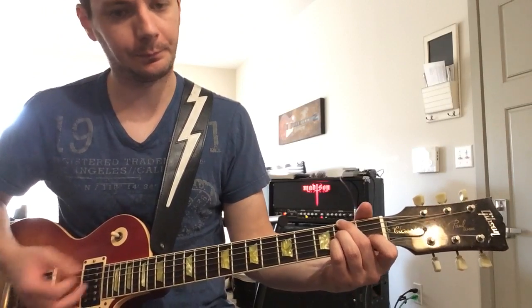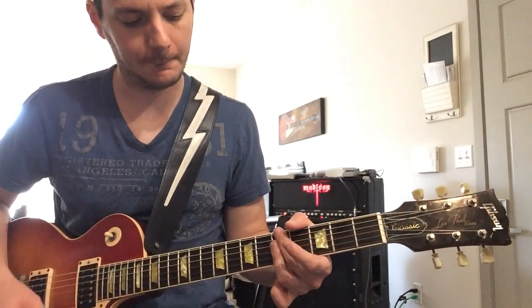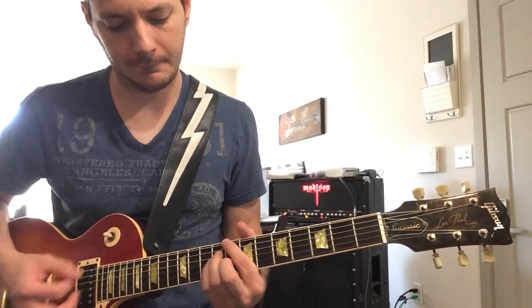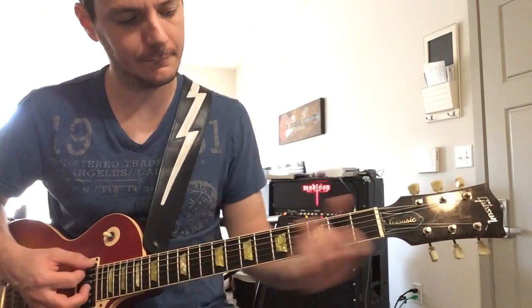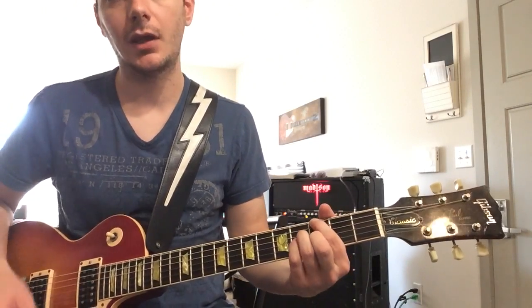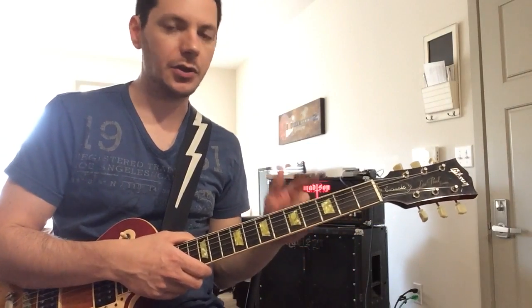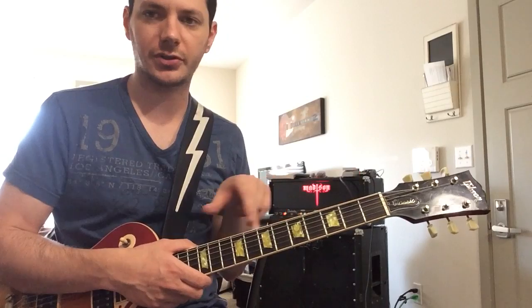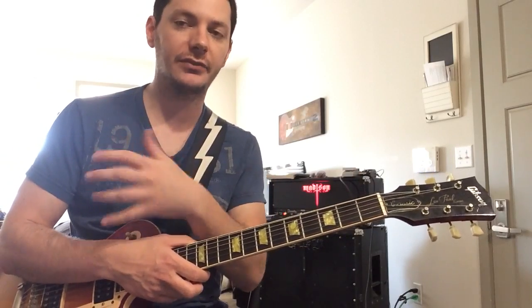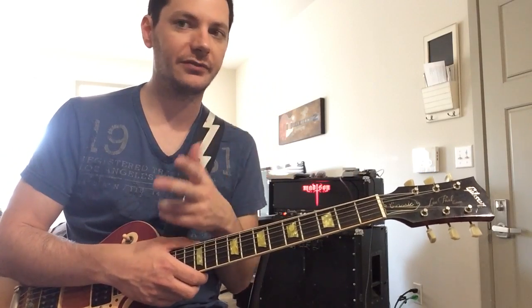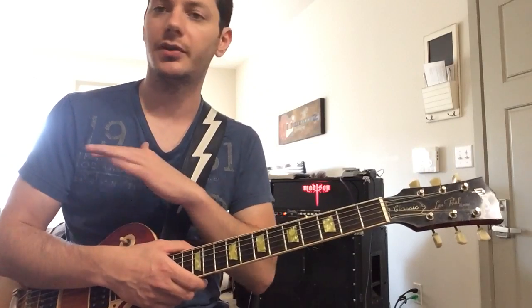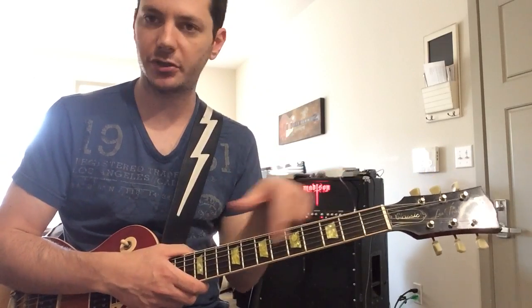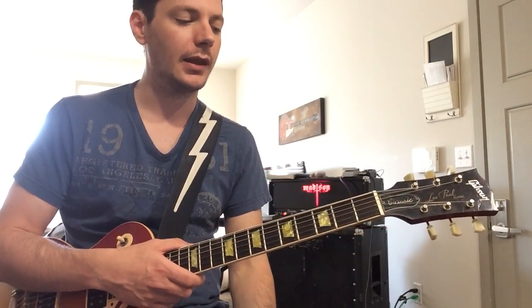So what you want to do is memorize these shapes. Know where the root is, and it's going to be on the low E. So if you know all your notes along the low E string, you can now play any minor 7, major 7, minor 7 flat 5, or dominant 7th chord that they can ask for. So you want to make sure you know all of that, and you can move these around and commit them to memory.